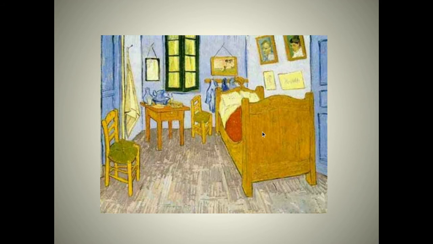So everything in here is a double. What I mean by that is this is a picture of his brother. Here's a picture of Van Gogh. There's 2 other pictures on the wall. There's 2 doors, a door here, a door here. There's 2 window panes, which makes sense, but he purposely put in 2 chairs. There's 2 glasses back here. It's a little bit hard to make out. There's 2 pictures. There's 2 pillows.